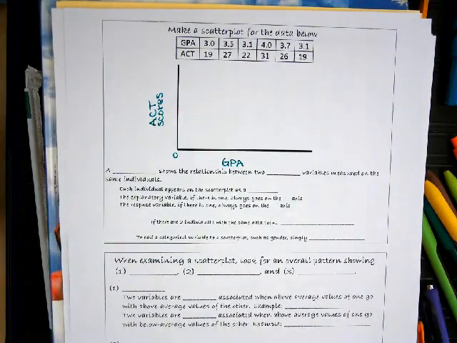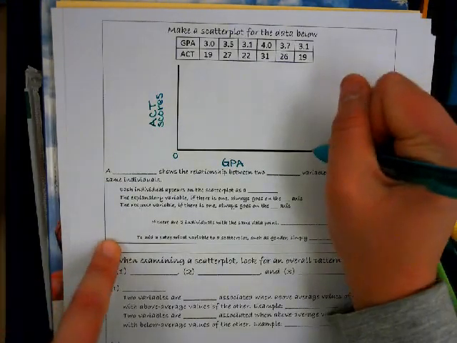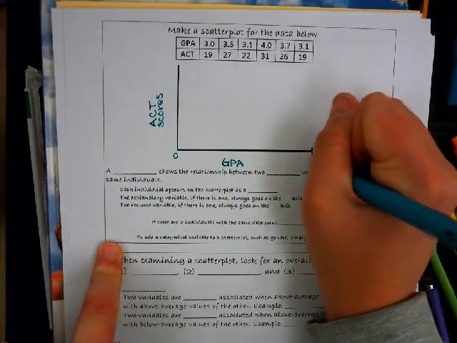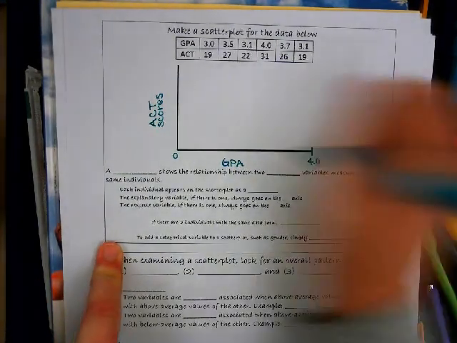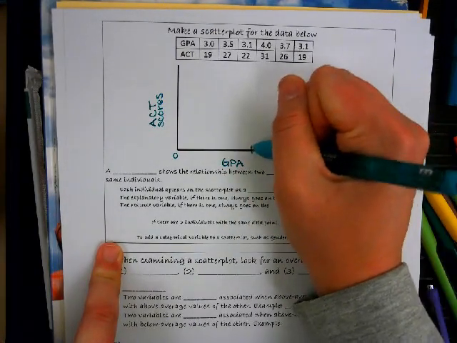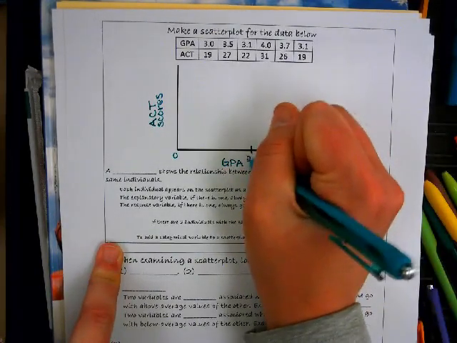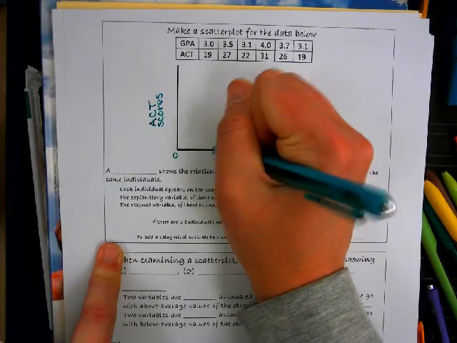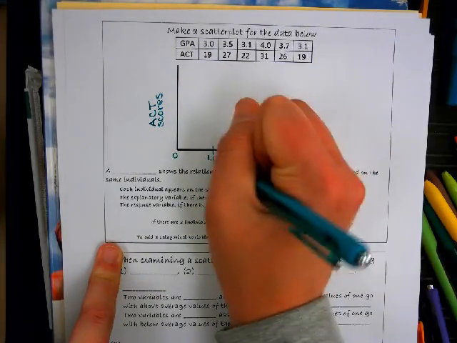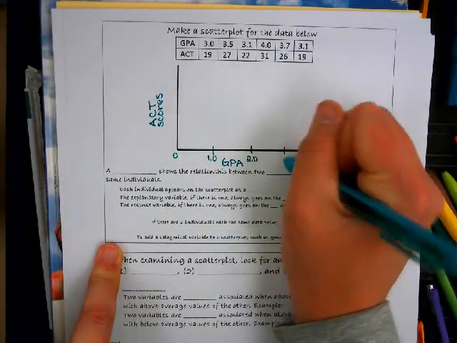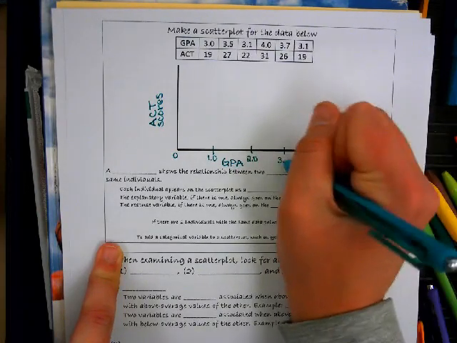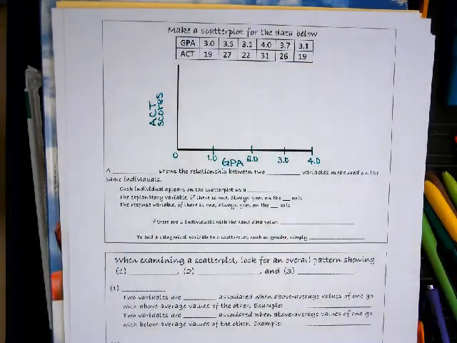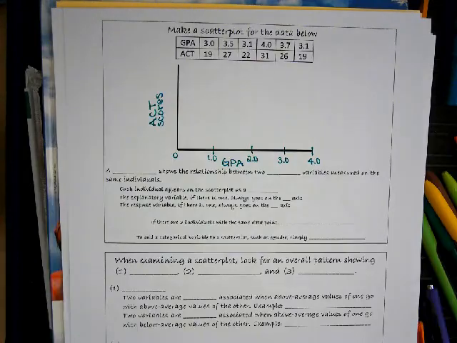So GPA unweighted goes up to a 4.0. So I'm going to go up to 4.0, which means halfway is 2.0. And halfway there would be 1 and 3. Oh man, I didn't go halfway between 2 and 4. It's closer to 4 than 2, sorry.